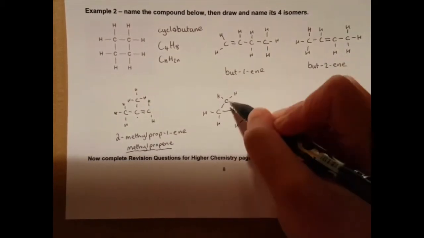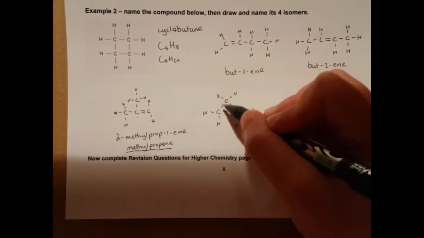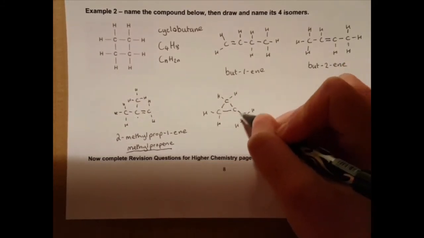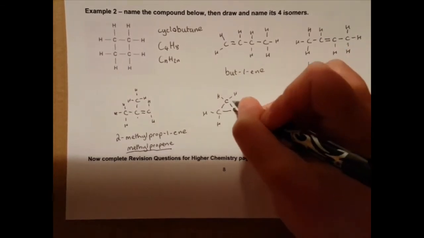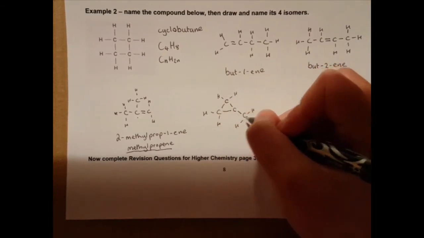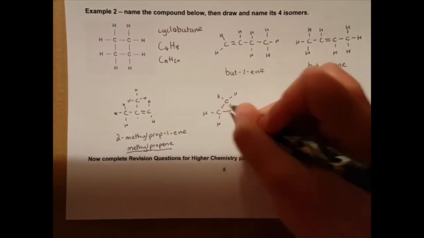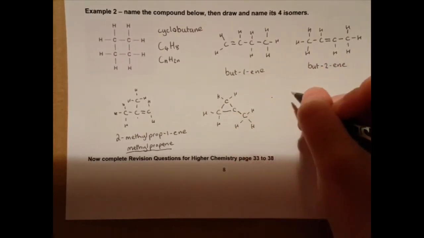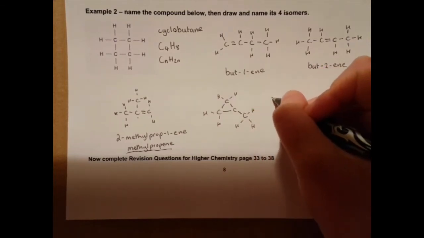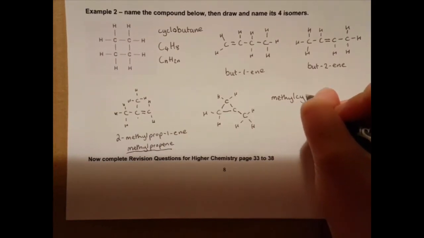And with this one, the name would be based on cyclopropane because that's the ring, and there is a branch on the cyclopropane. There's only one possible place the branch could be because we always give a branch position number 1 if there's just one branch on a cyclic ring. So we don't have to call it 1-methylcyclopropane, because there could only be a branch at number 1. So we're just going to call this methylcyclopropane.